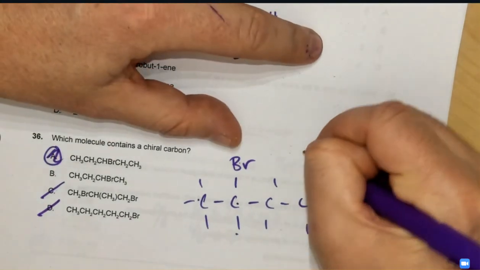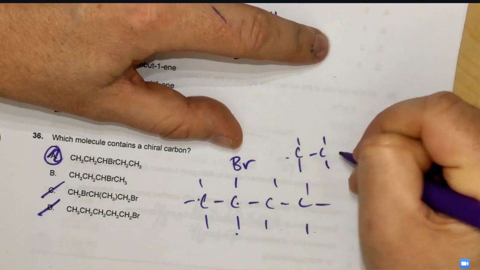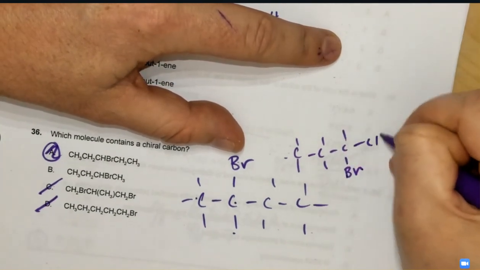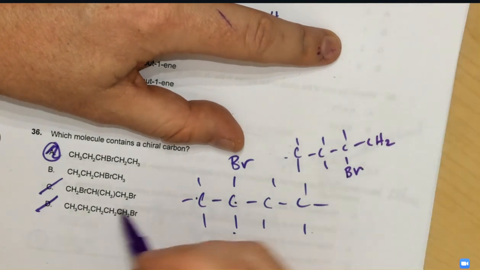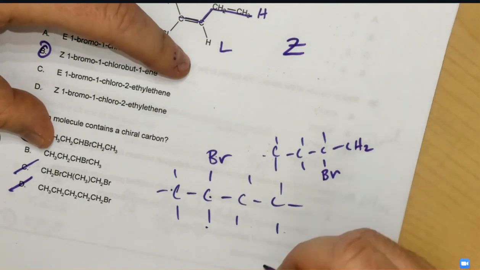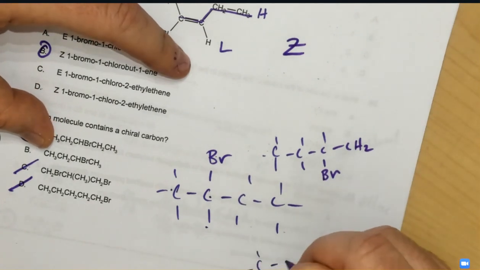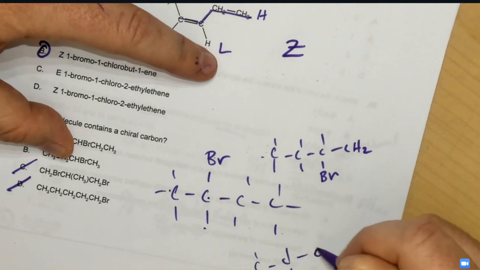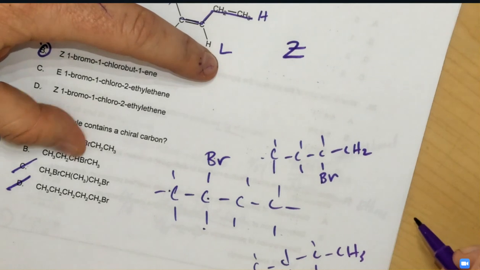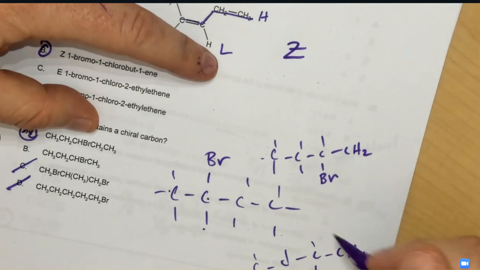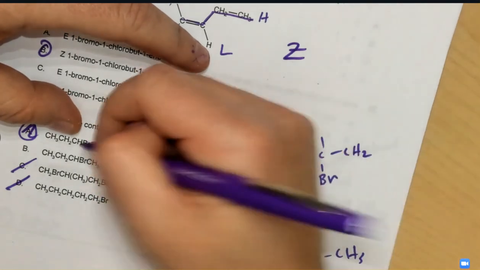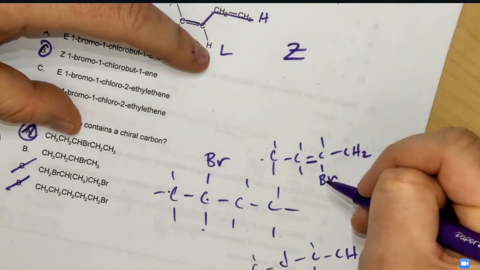So the first one here we have CH3, CH2, CHBr, CH2, and this one we have CH3, CH2, CHBr, CH3. Oh wait, I didn't draw that one appropriately because what we actually have is the double bond.